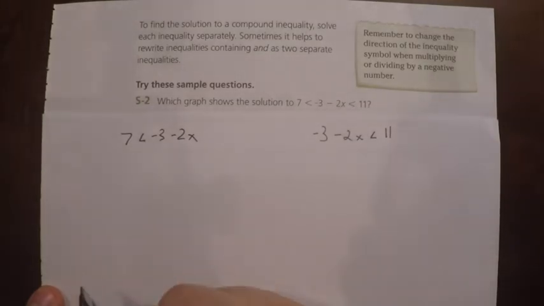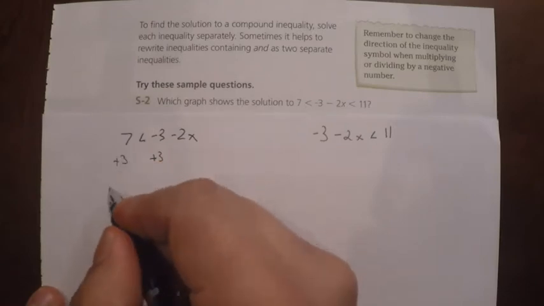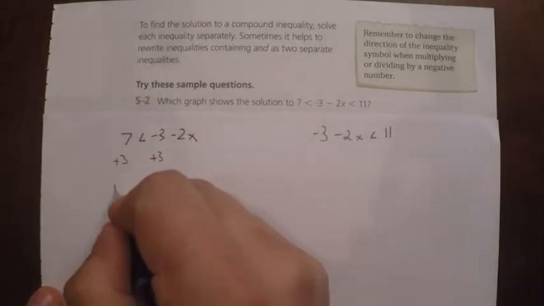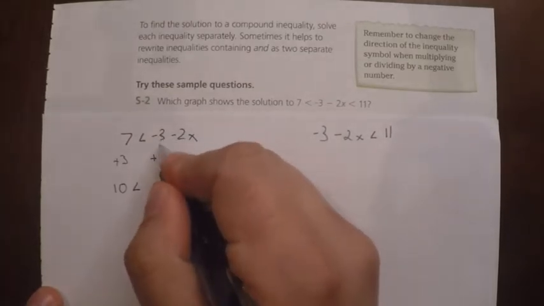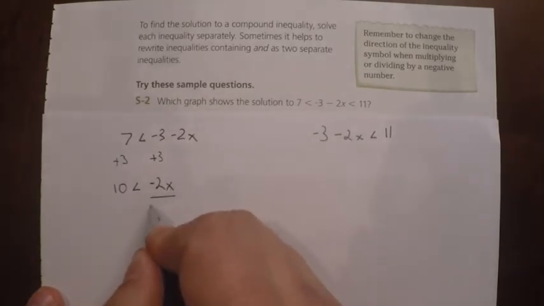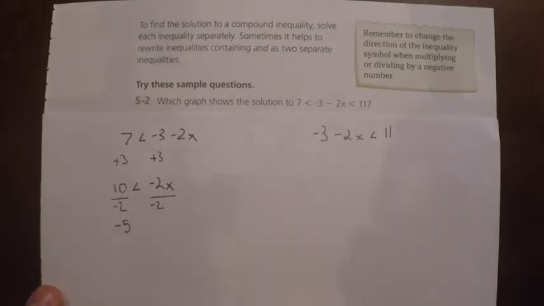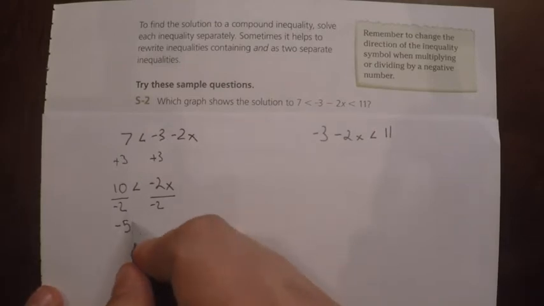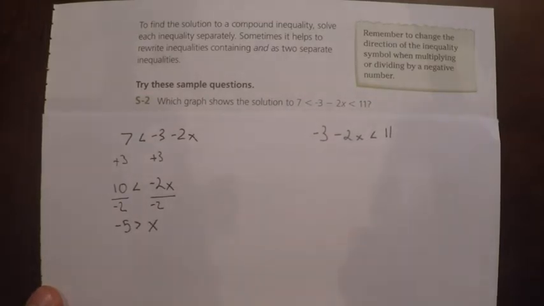So here, first we want to get x by itself. So we're going to add 3 to both sides. 7 plus 3 is 10. We still have our less than symbol. Then -3 plus 3 is 0. So we're left with -2x. Divide by -2. Divide by -2. And we're going to get -5. Now when we divide by a negative, remember we must flip the inequality sign. So -5 is greater than -2 divided by -2, positive x.